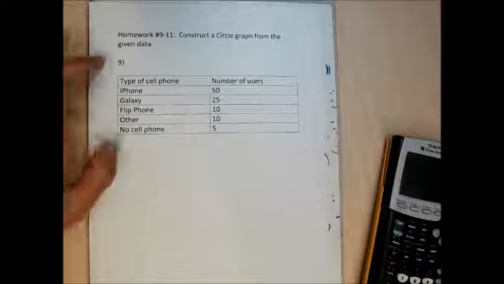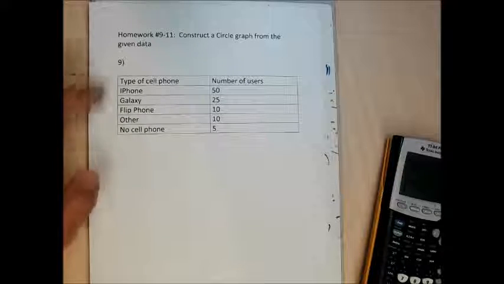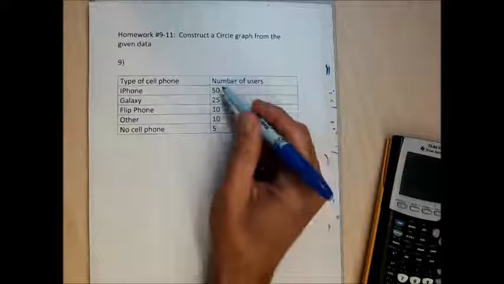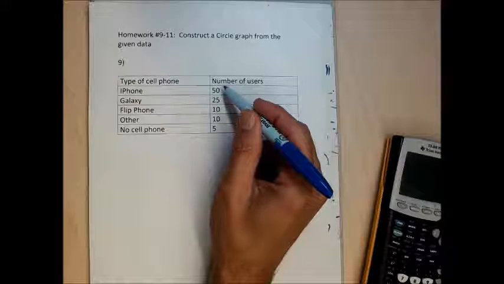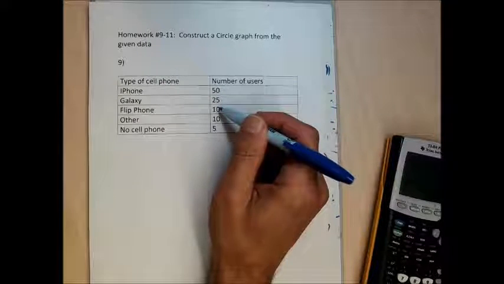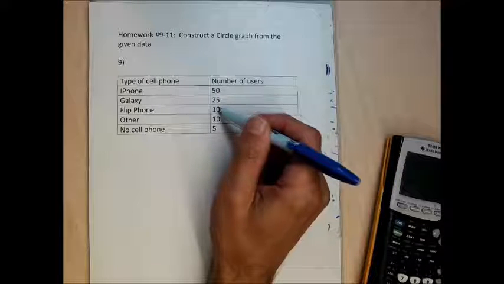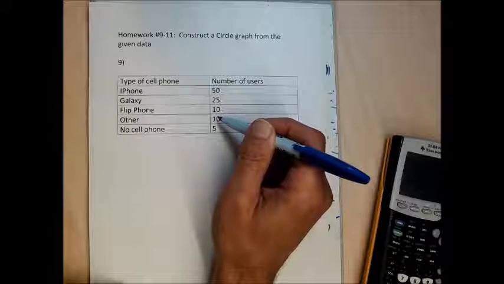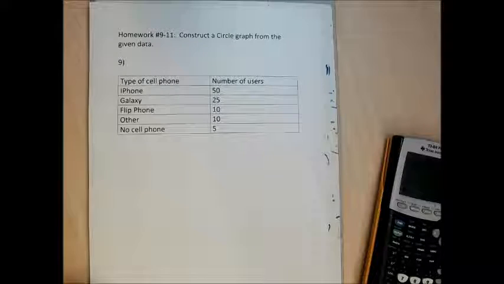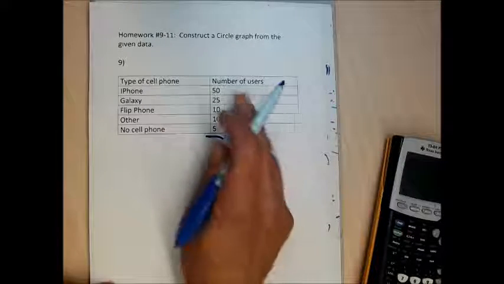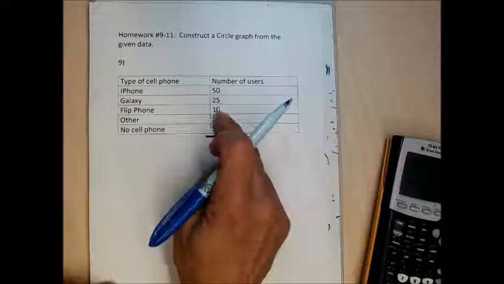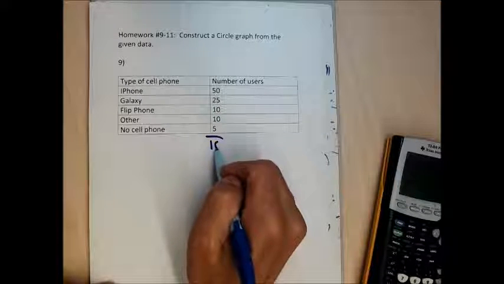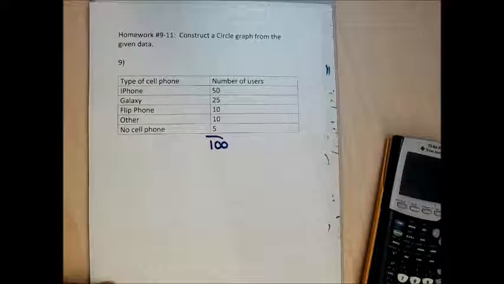So I'm going to make a circle graph or a pie chart for the number of people that have certain phones. So 50 people that were asked what kind of phone they have have an iPhone, 25 a Galaxy, 10 a flip phone. I saw friends with flip phones. 10 with some other phone, maybe the new Google Pixel phone, which all of a sudden won't be new 4 years from now, and then 5 with no cell phone. So let me total this up real quickly. 50, 75, 85, 95, 100. There were 100 people asked what kind of phone they have.